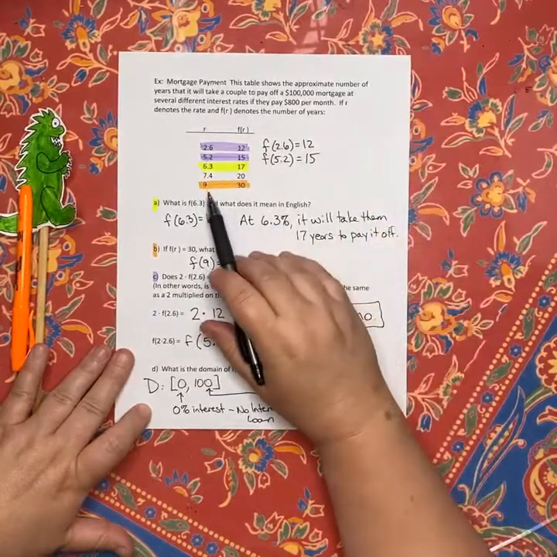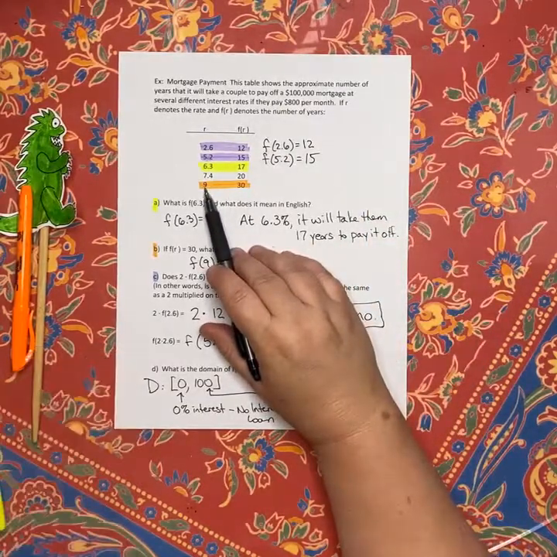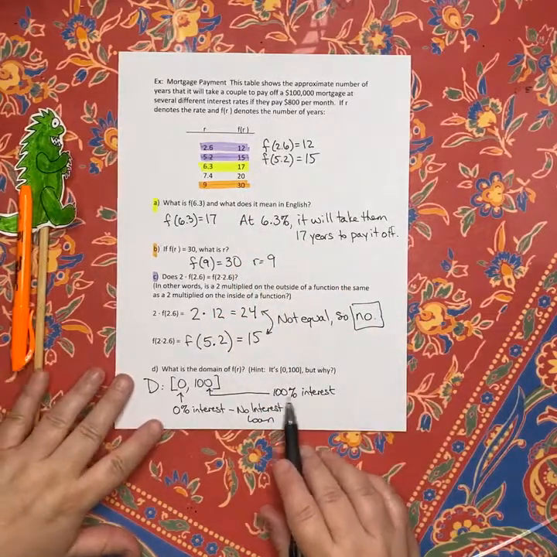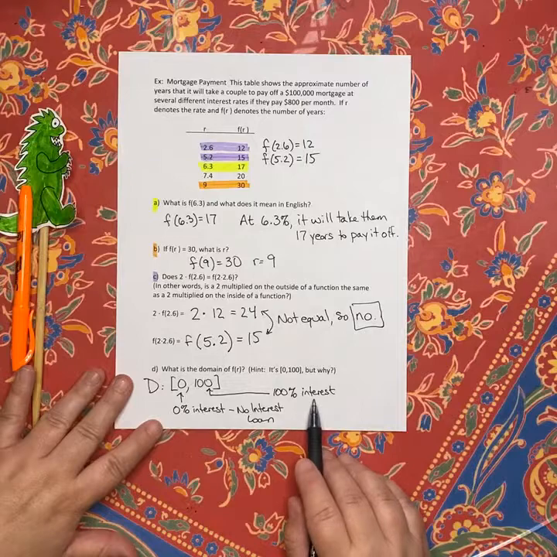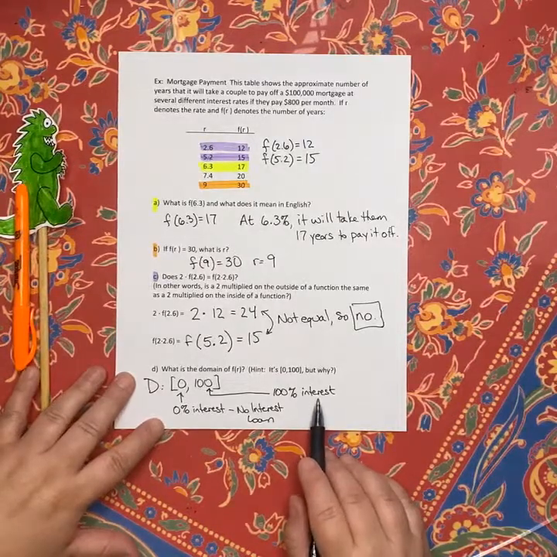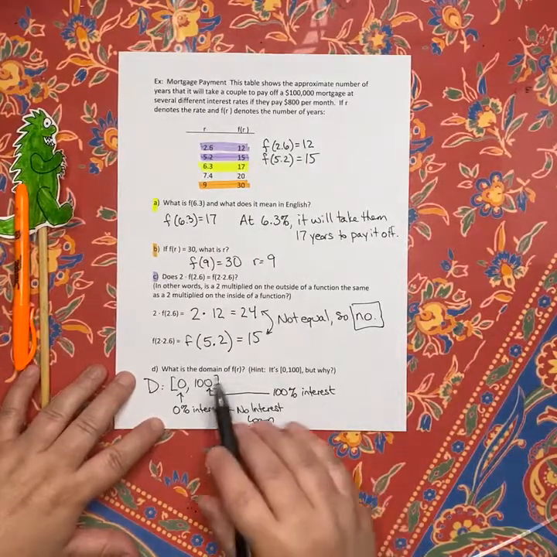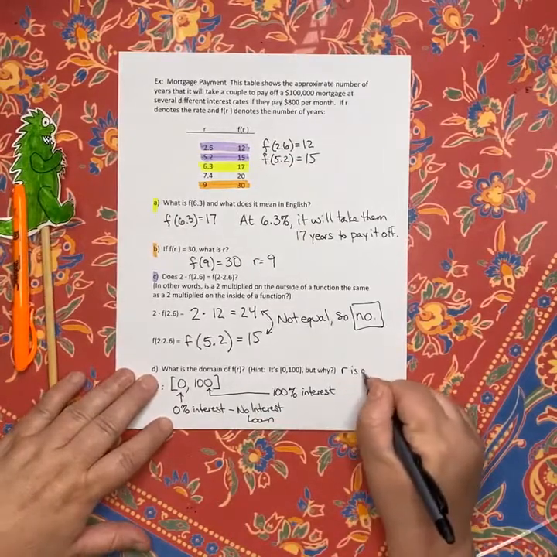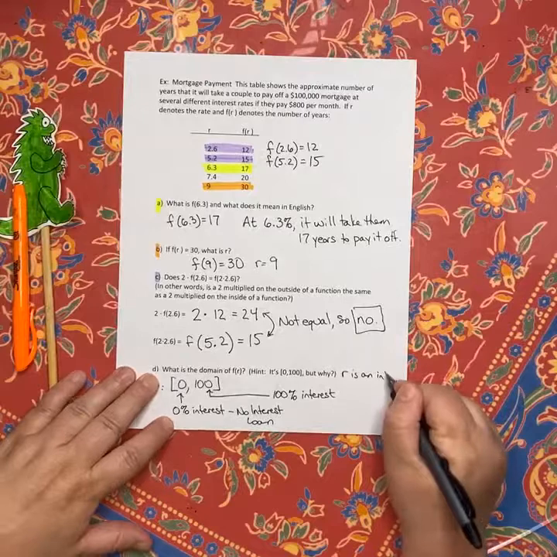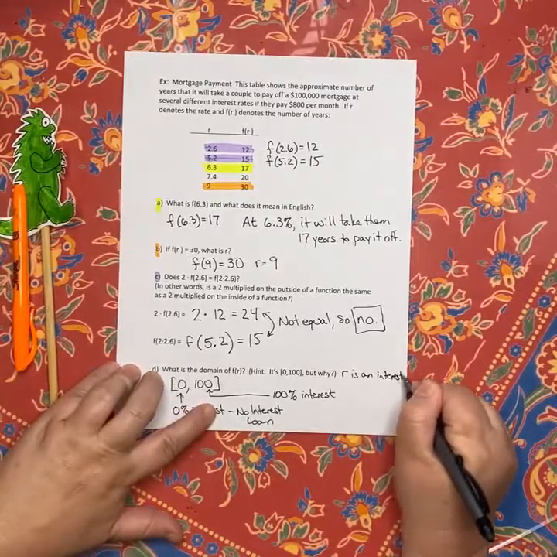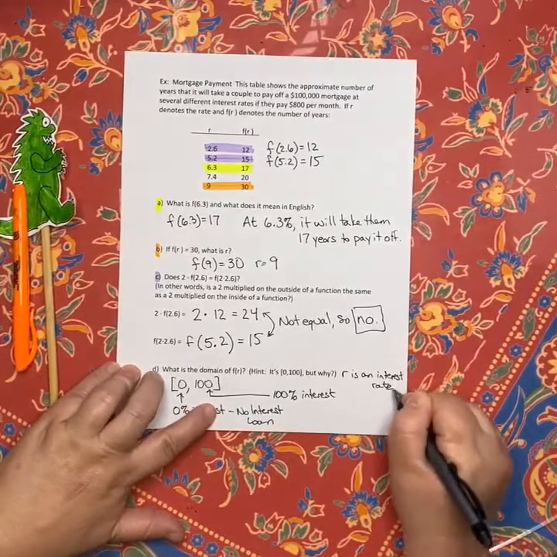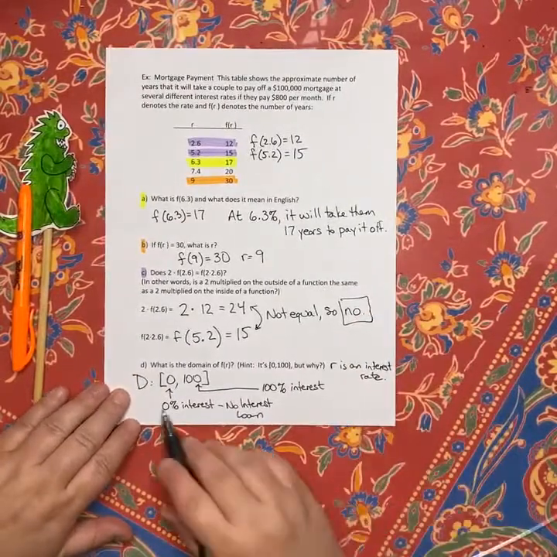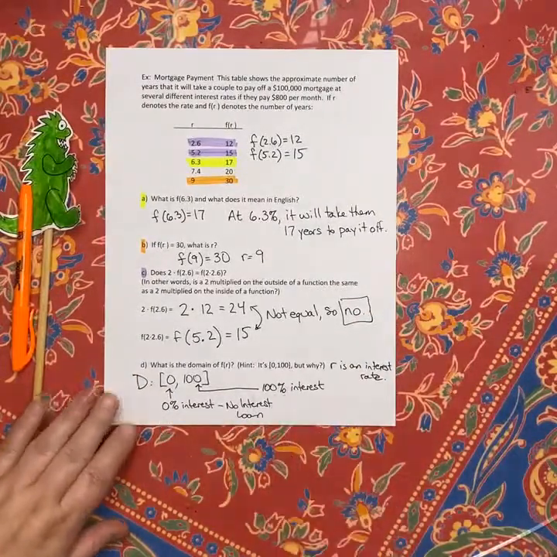If you can see, if the interest rate is 9%, it would take you 30 years. So you can imagine if the interest rate were 100%, this would be really, really, really high. But basically, because r is an interest rate, it basically sits between 0% and 100%.